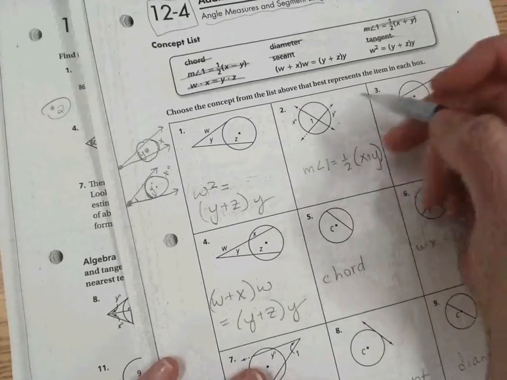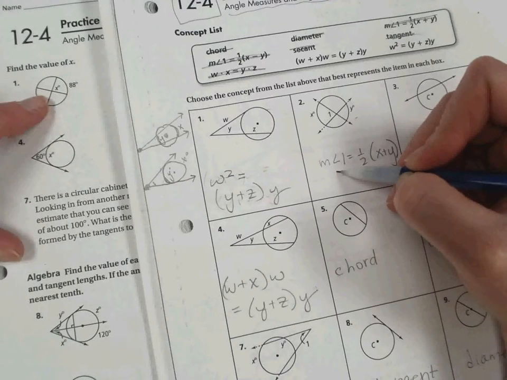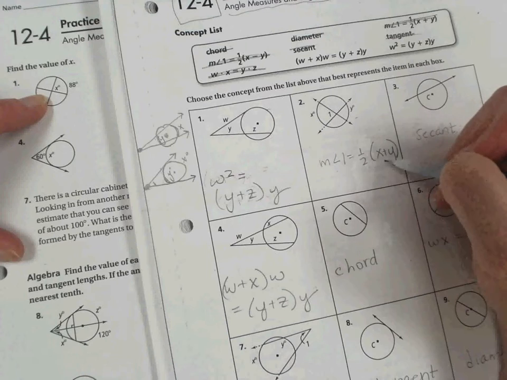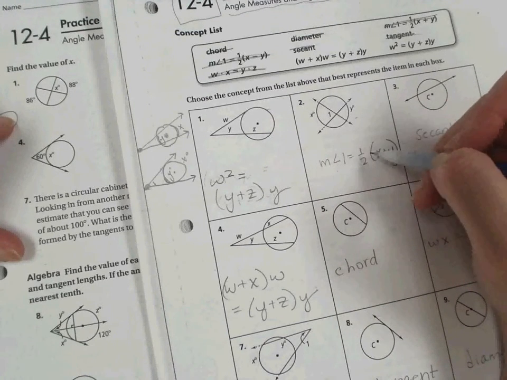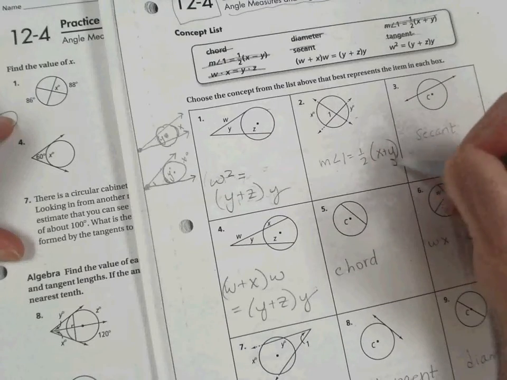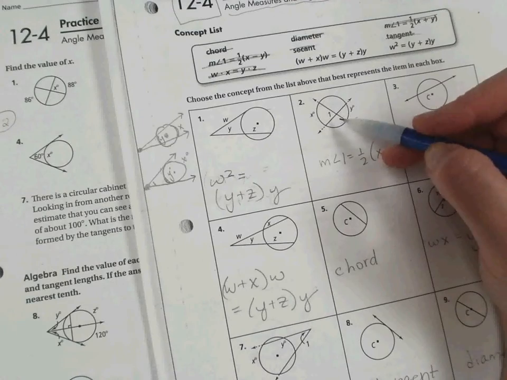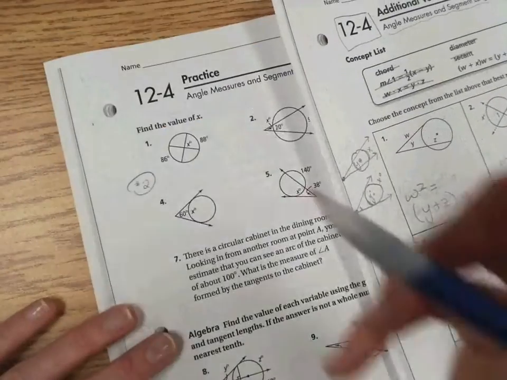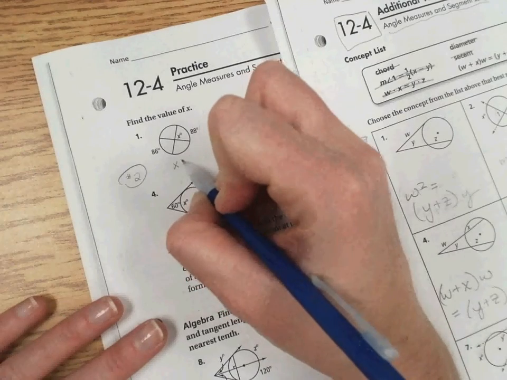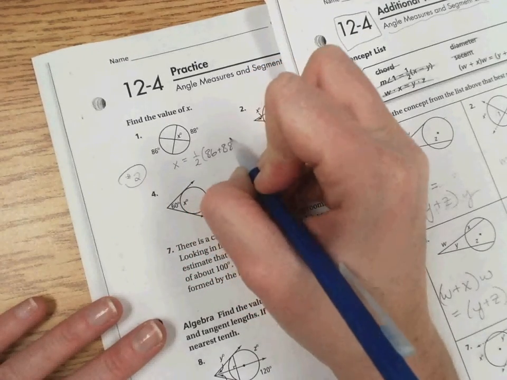According to number 2, the measure of angle 1, so in this case x would be angle 1, is going to be equal to 1/2 the sum of these two arc marks, or arcs. That's basically saying we're going to take the average of these two arc lengths, and that would give us the measure of angle 1. So x is going to equal 1/2 the sum of 86 and 88.